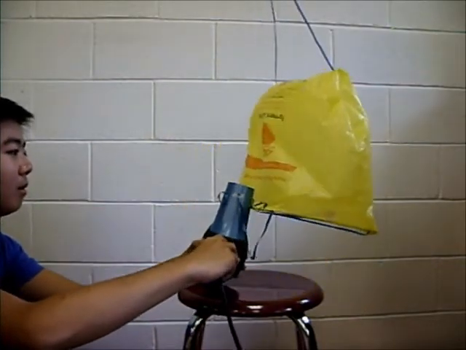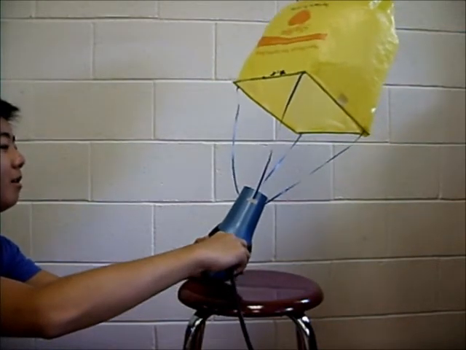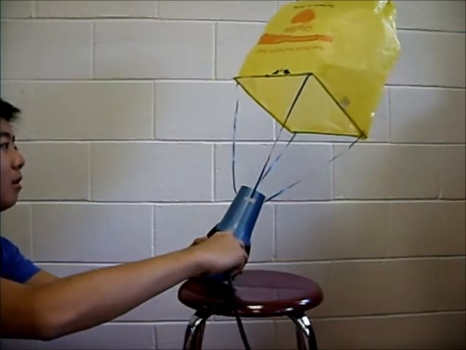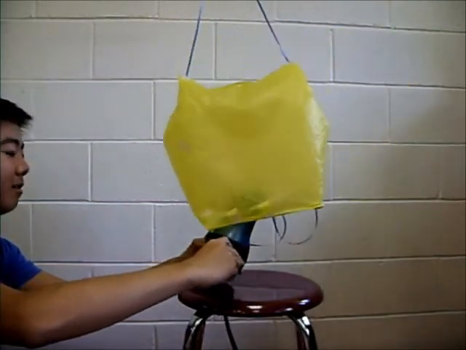However, once the hot air switch was turned on, the plastic bag rose. Thus, we were able to simulate how pilots increase and decrease the temperatures in hot air balloons to navigate up and down to desired altitudes.